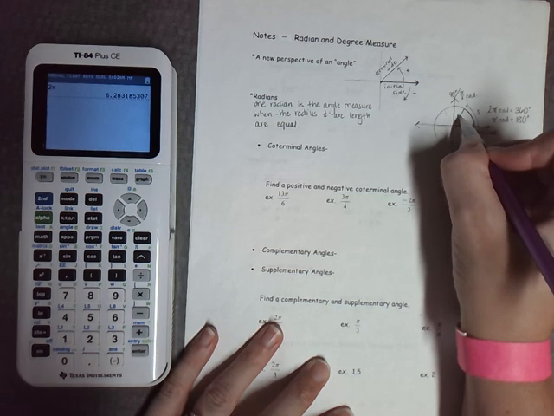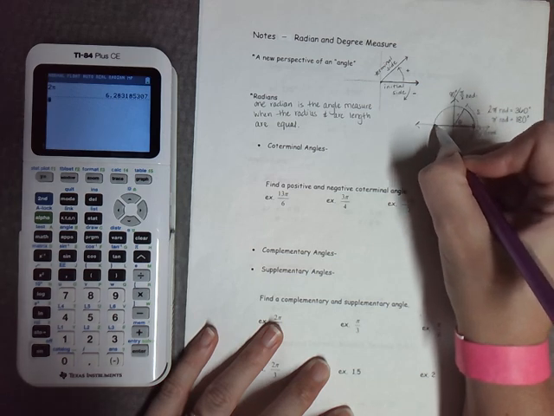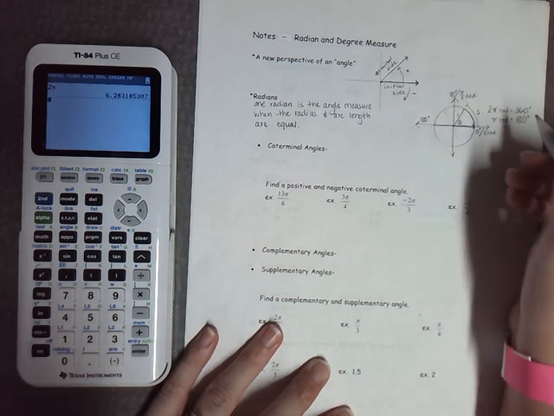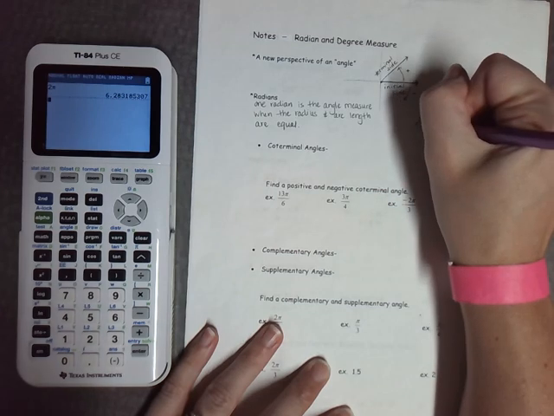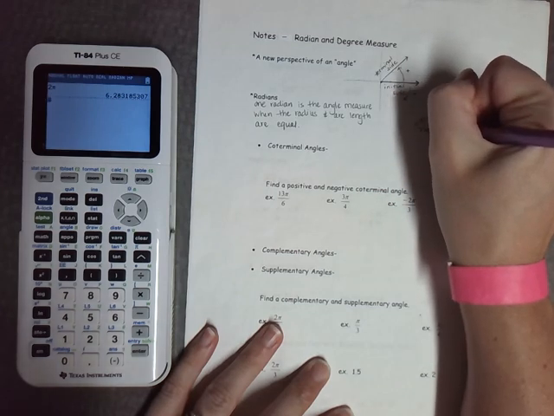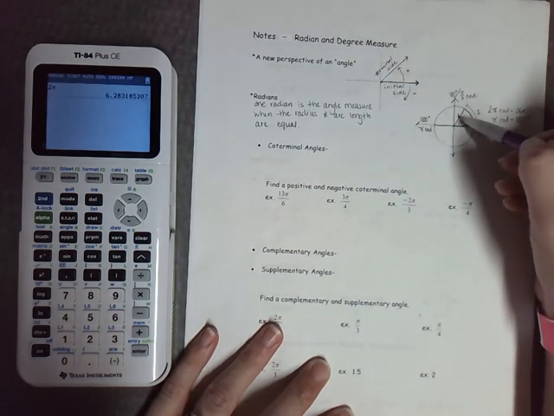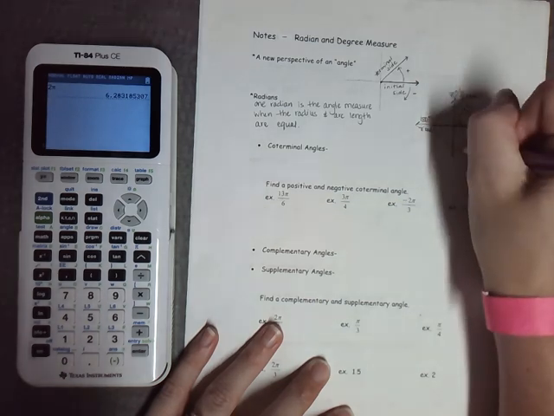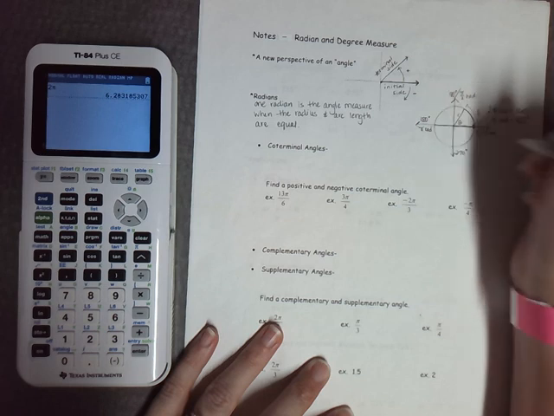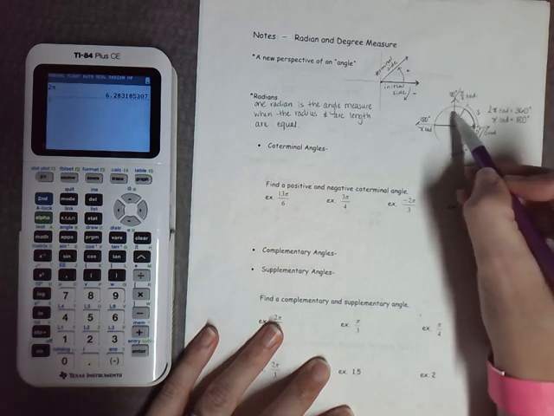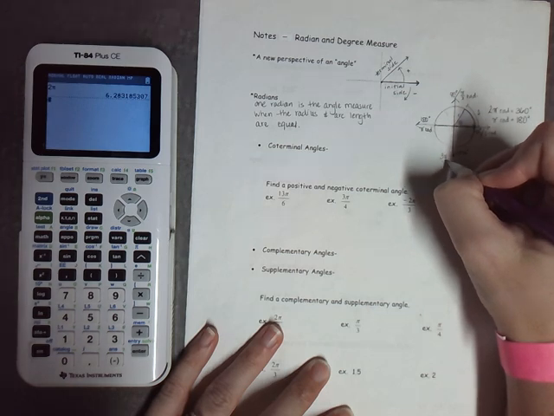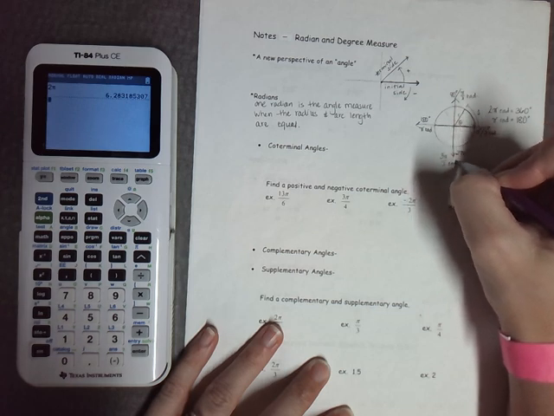If your angle opens all the way up to here, that's 180 degrees. 180 degrees, remember, is the same as pi radians. And then if your angle opens all the way down here, that's 270 degrees, and 270 degrees would be 1 pi and a half radians, so we call that 3 pi halves radians.